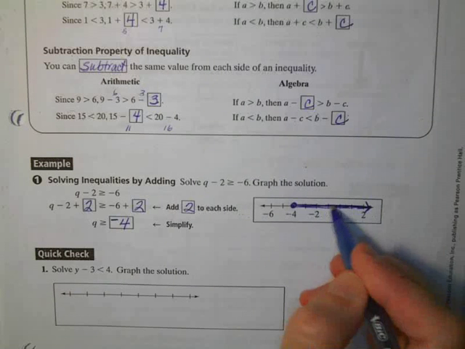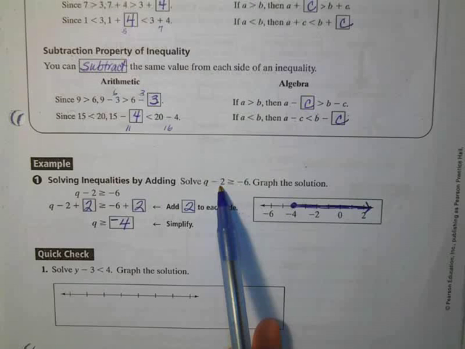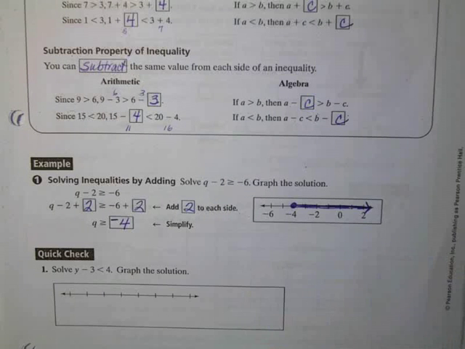For example, if I substitute 0 into the original inequality, 0 minus 2 is negative 2. Negative 2 is greater than negative 6. That's true. So you can check your solution by substituting in, similar to what we did with equations.